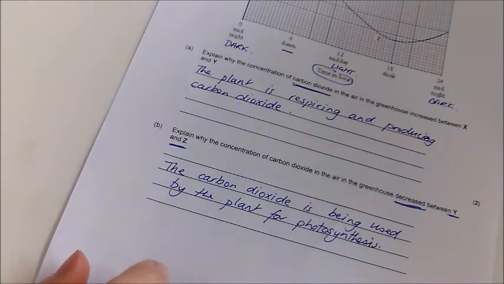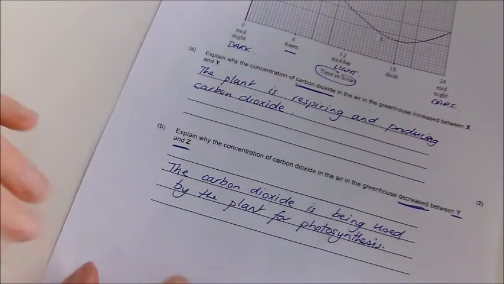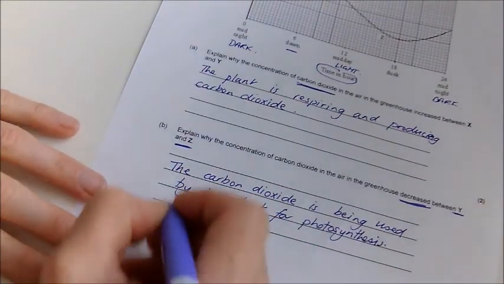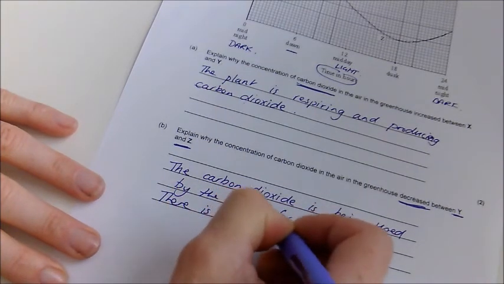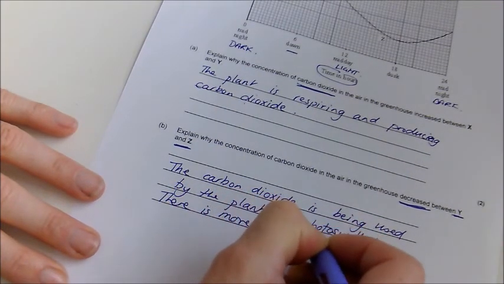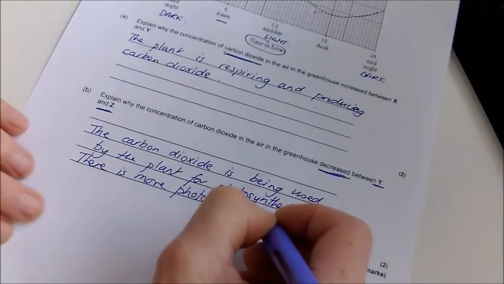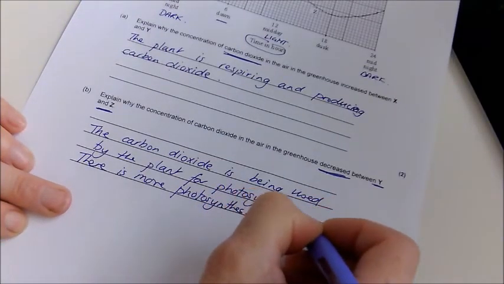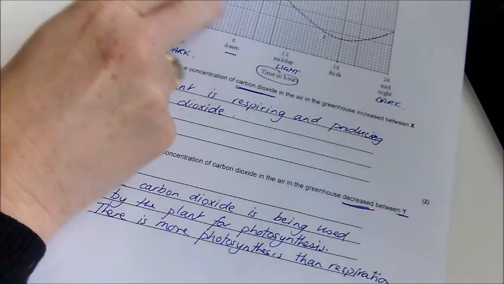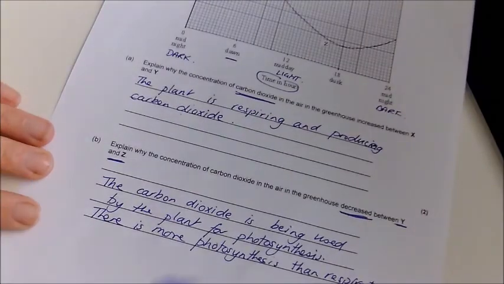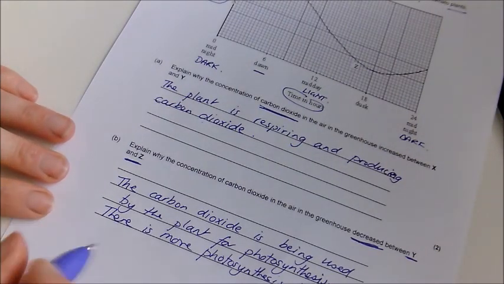It's not that it only does photosynthesis and only does respiration at night. It's still respiring. So the last point for this is that there is more photosynthesis, because it will be producing a little bit of carbon dioxide. So there's more photosynthesis than respiration. That's why the carbon dioxide is going down, because there's more photosynthesis than respiration. It's producing a little bit, but it's using more than it's producing.